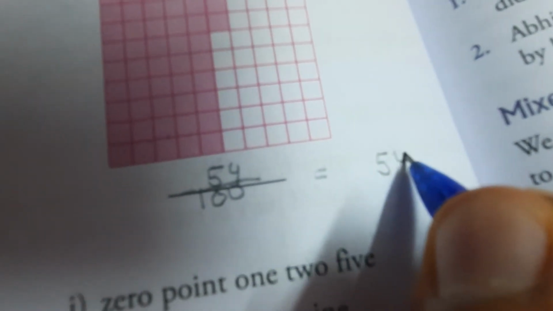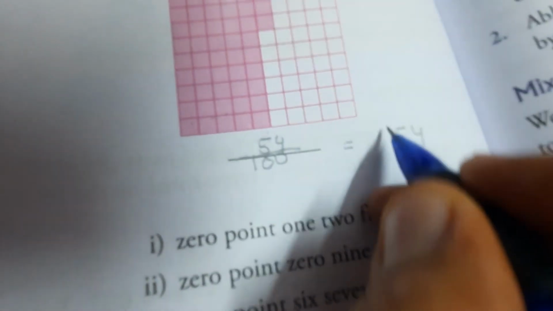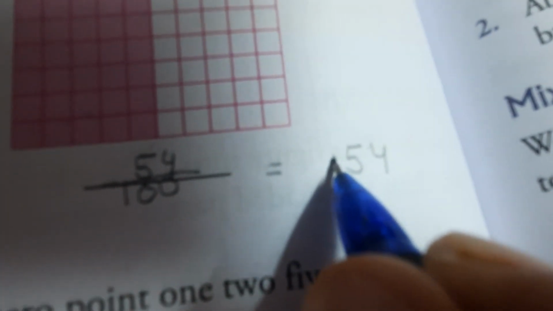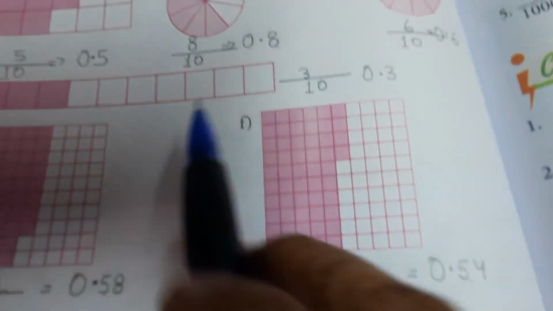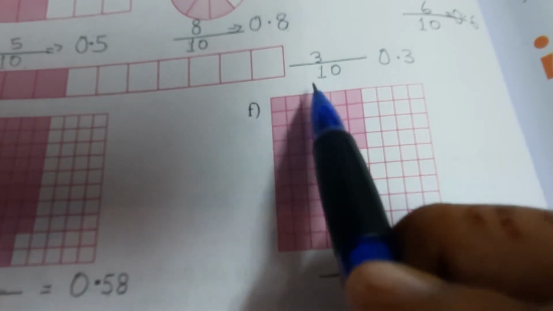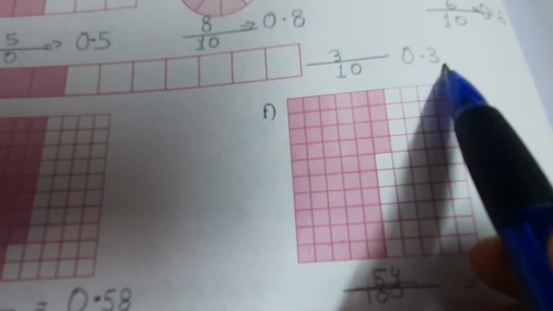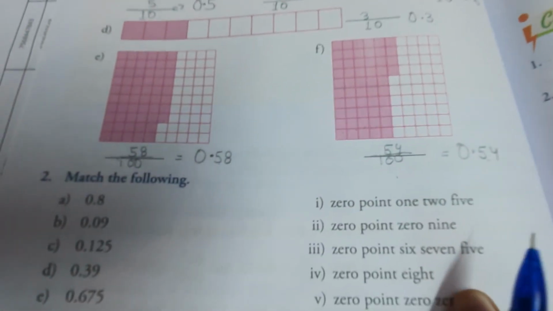And now to convert it, first we will write the numerator, then a decimal fraction with 100 as a denominator. In that, after the decimal 2 digits should be there. So 2 digits. And now to cover this we will write 0 here. Where there is 10 in the denominator, there is 1 digit after the decimal. Where there is 100 in the denominator, there are 2 digits after the decimal. In this way we have to do this question.